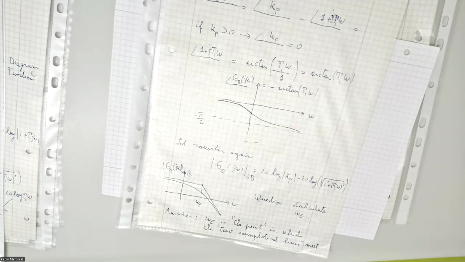Let me sketch what we do next week. Next week, I will start a little bit with the analysis of the denominator, meaning stability shortly, recalling some aspects of the differential equations.